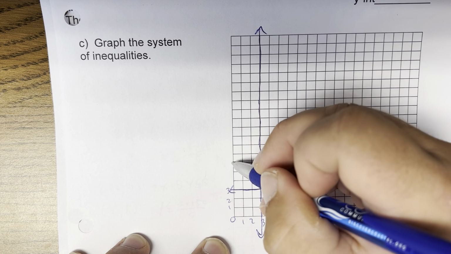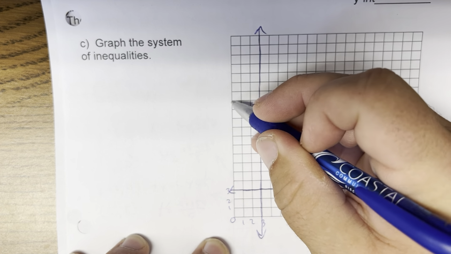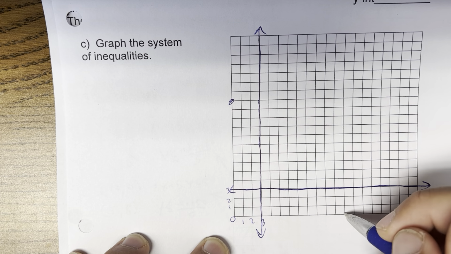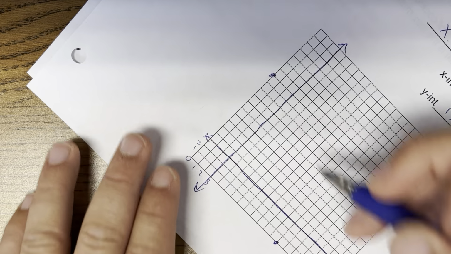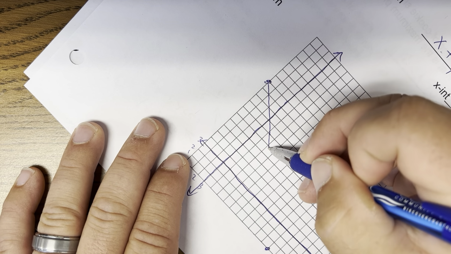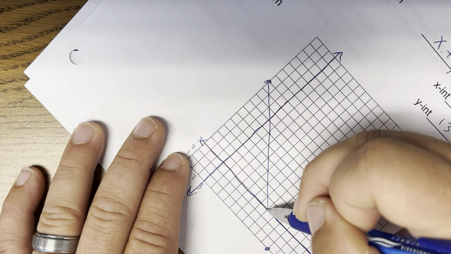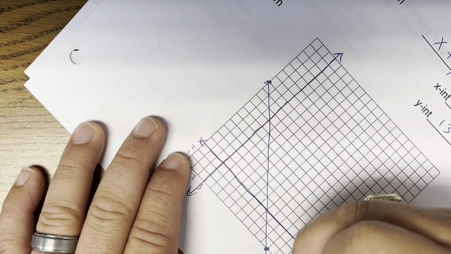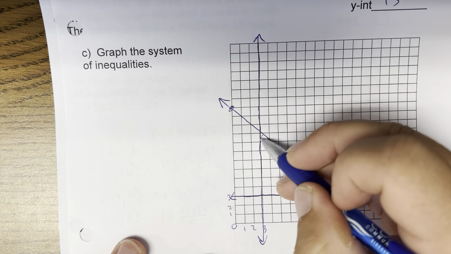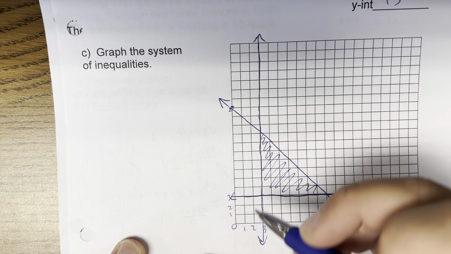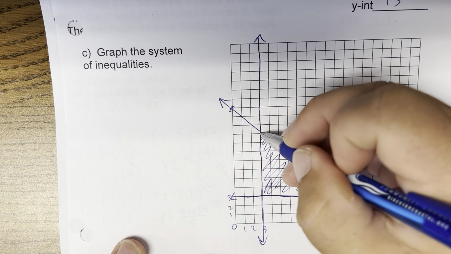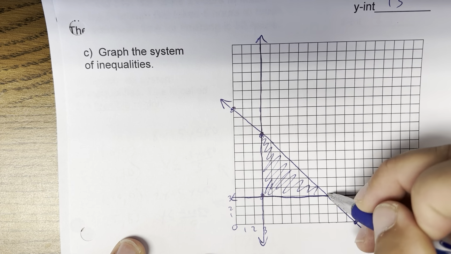So 3, 4, 5, 6, 7, 8, 9, 10, 11, 12, 13. 4, 5, 6, 7, 8, 9, 10, 11, 12, 13. All right, so this is gonna be my shaded region right here, greater than the 3, greater than the 3, less than my line.